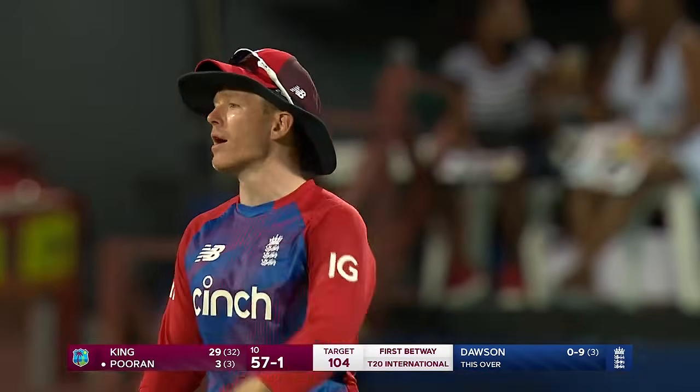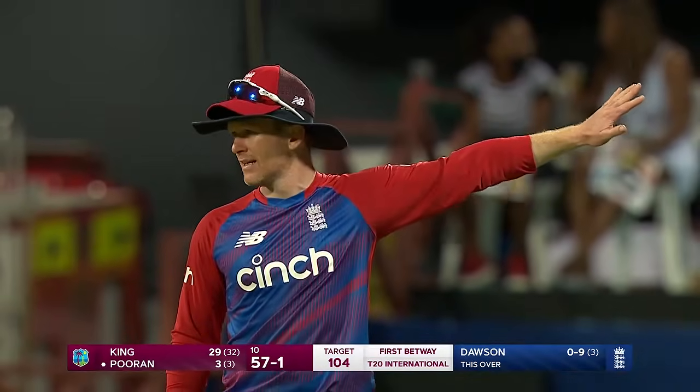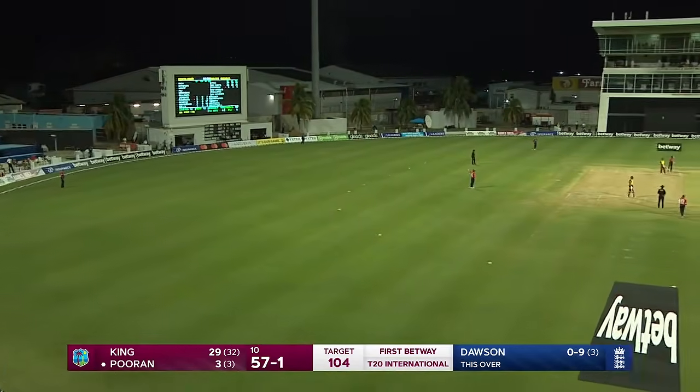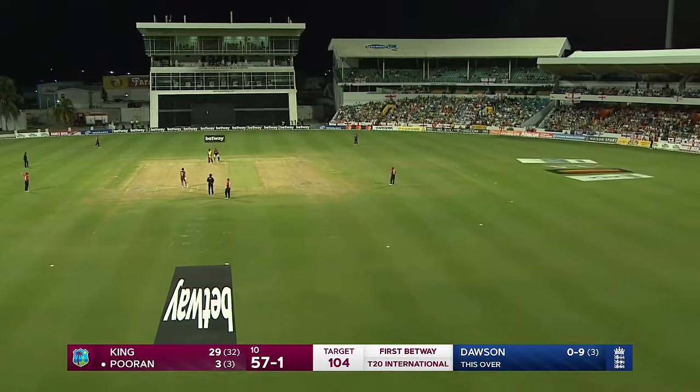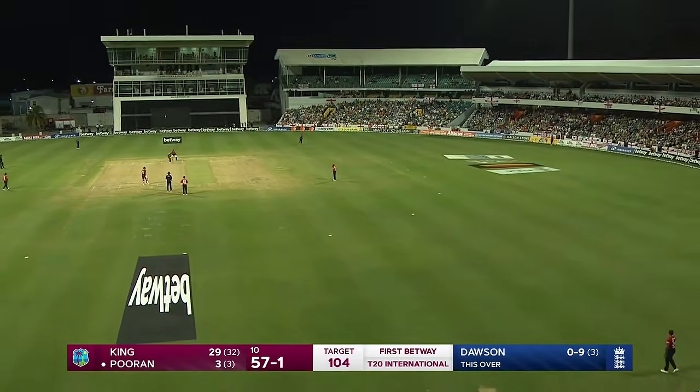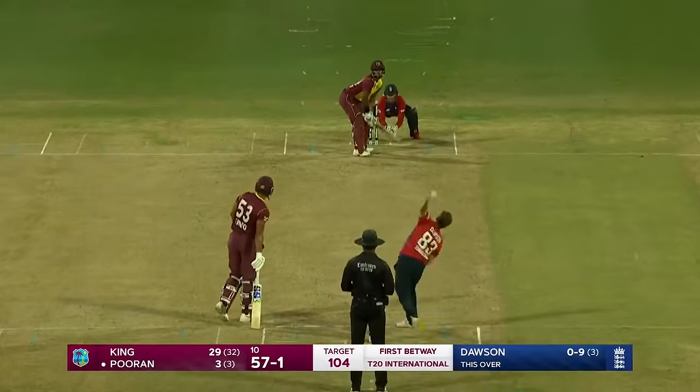Well, halfway point, England have their breakthrough. But they could do with 4 or 5 more, in all honesty. West Indies 47 from 60. And totally bossing this first Betway T20 International.